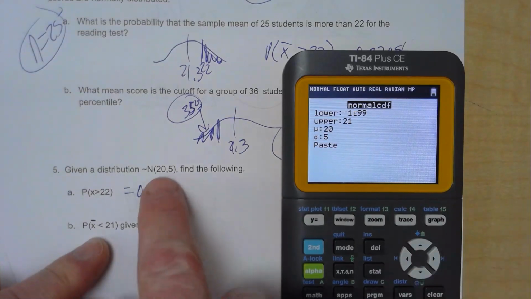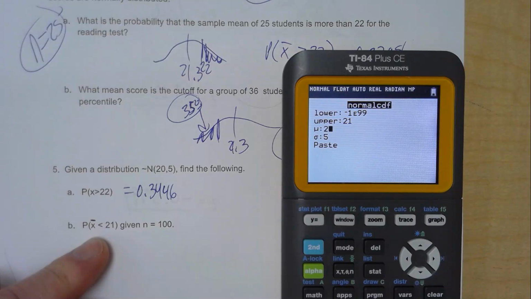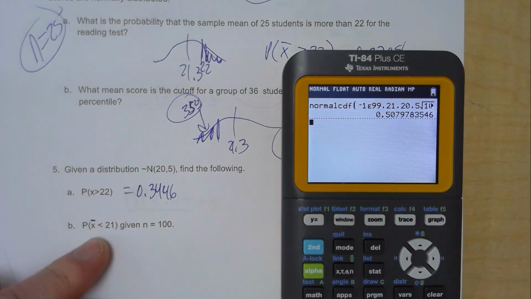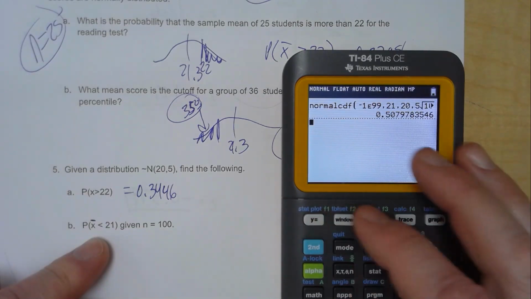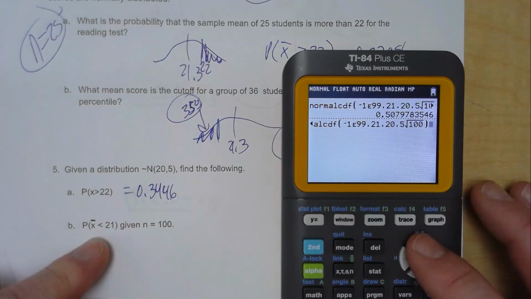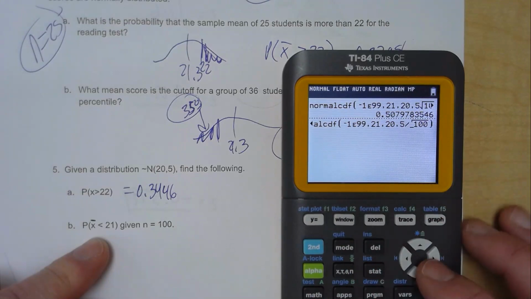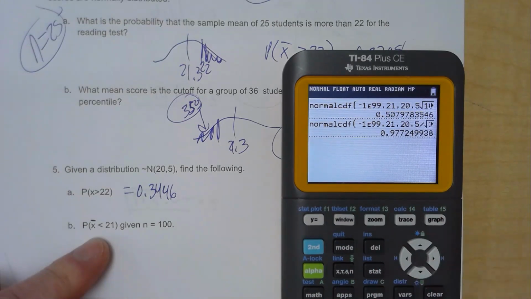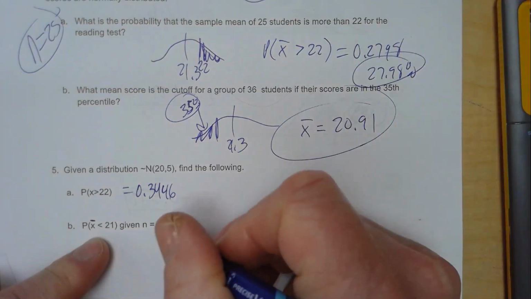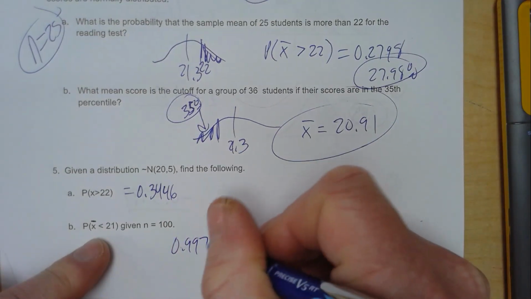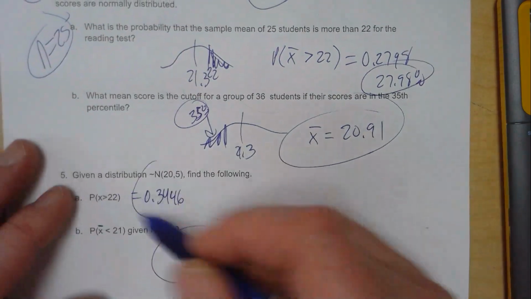My average is 20, and the standard deviation is 5, but I need to divide it by the square root of 100. 0.9972.